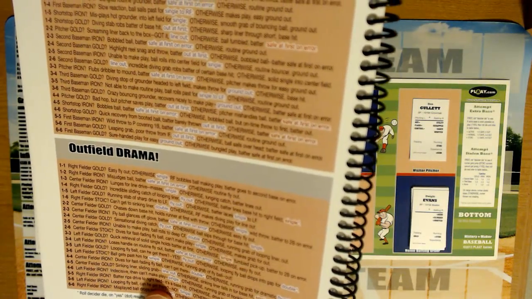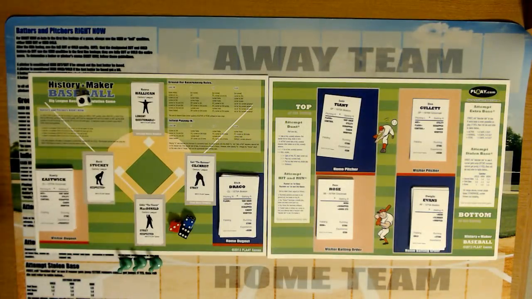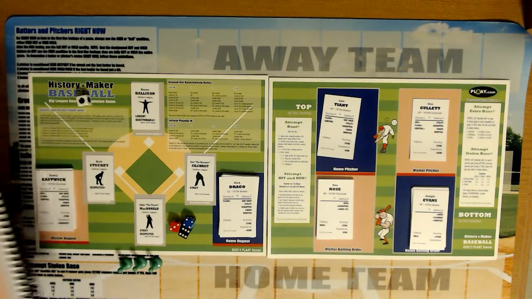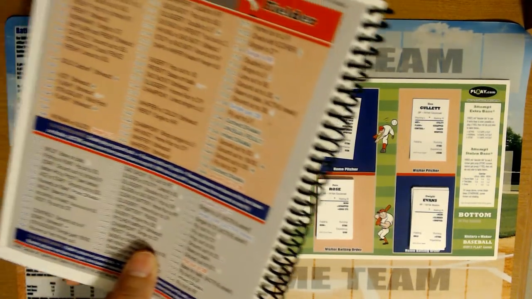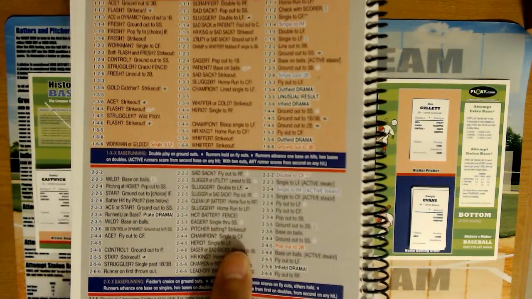Otherwise, batter lines base hit to right field, single. Okay, so that's how you get a result off one of those charts. Now, you notice that there were color results on that chart. There are color results on this chart as well.